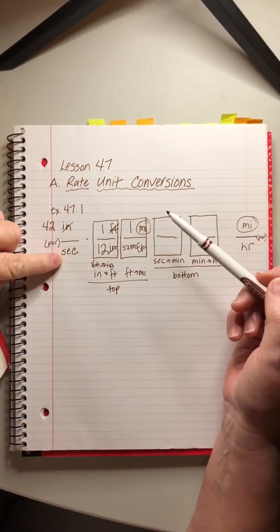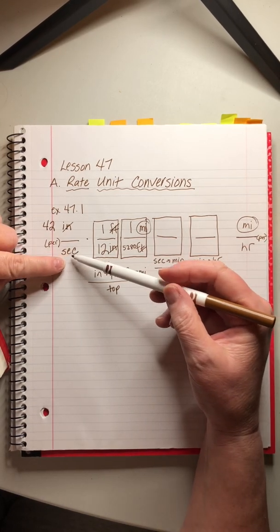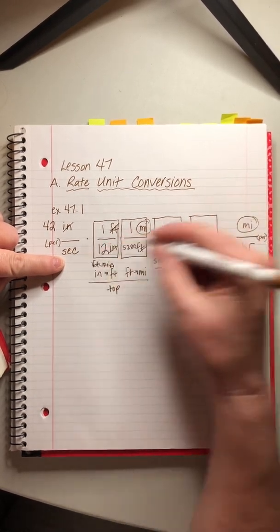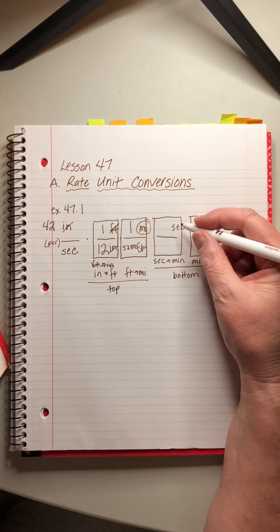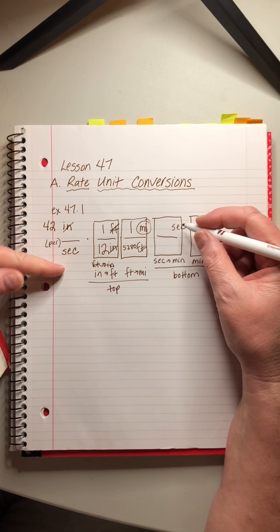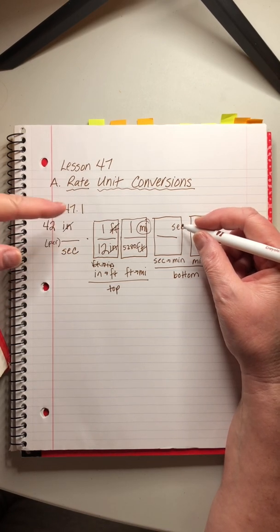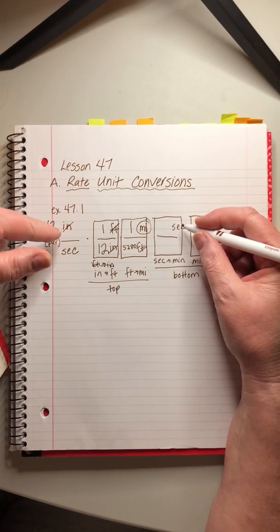Now look at how we do this. We want to go from seconds to minutes. Seconds are on the bottom, so that means we're going to want seconds on the top. Again, so they cancel, right? It's the same logic as we've used all along. We just have to turn it upside down because we're now working in the denominator, which we've never had before. We've only had numbers in the numerator, or units rather. So numbers too, but it's the units that we're working on now.